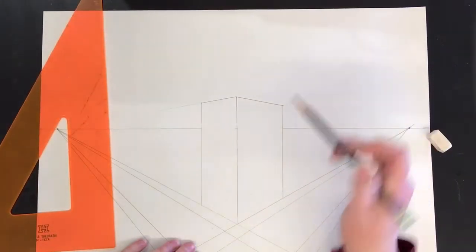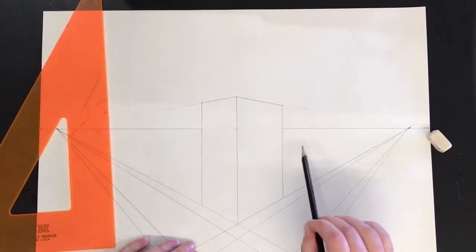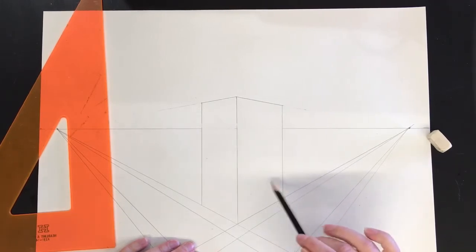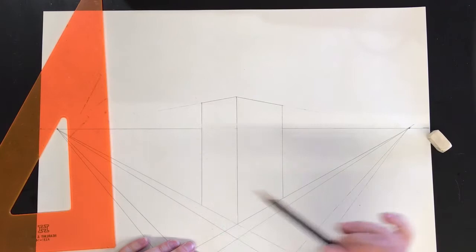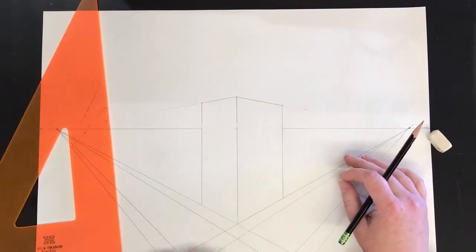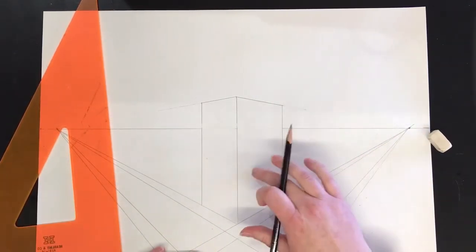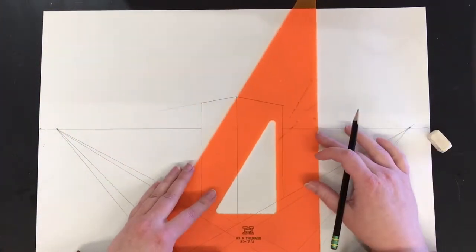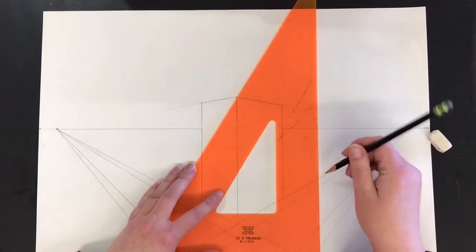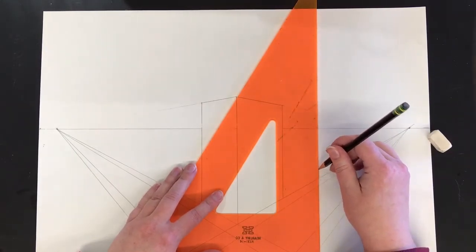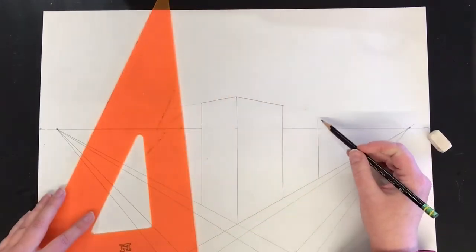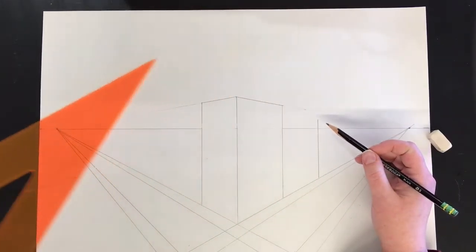Now I'm going to show you how to add buildings right next to this one in 2 different ways. One building that is touching and the other building that will leave some space in between. So to make a second building here that's touching the first one, I'm going to move my triangle over here and create a new vertical line that comes up from the sidewalk, and I'm just going to make it go slightly above the horizon line here.